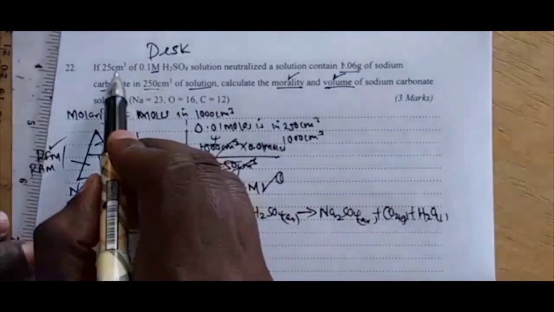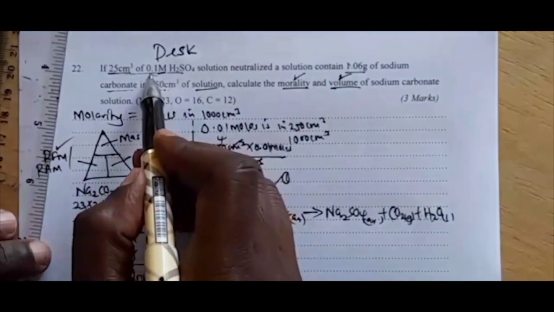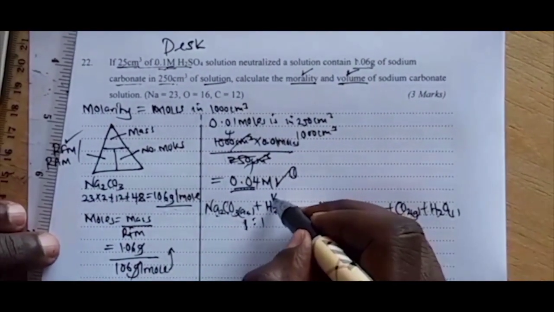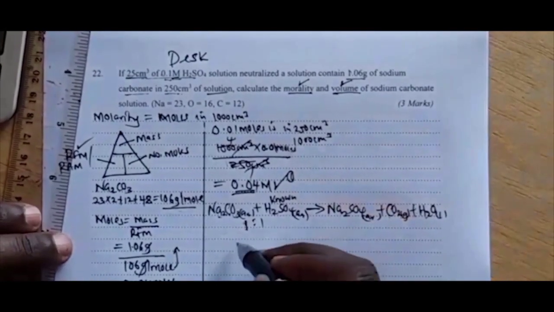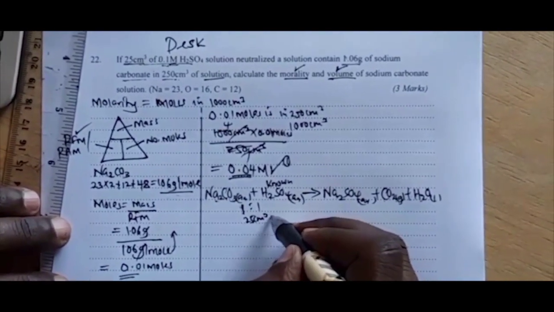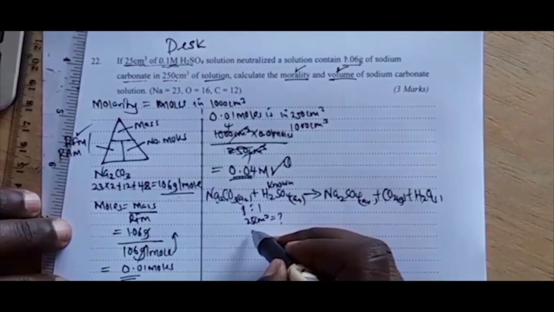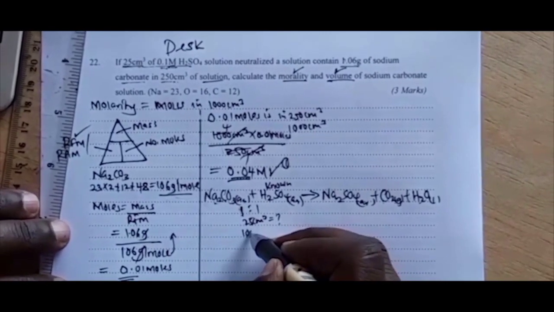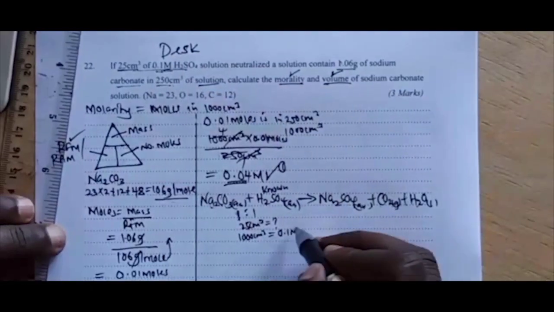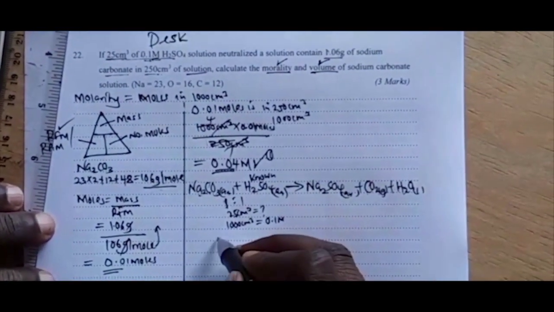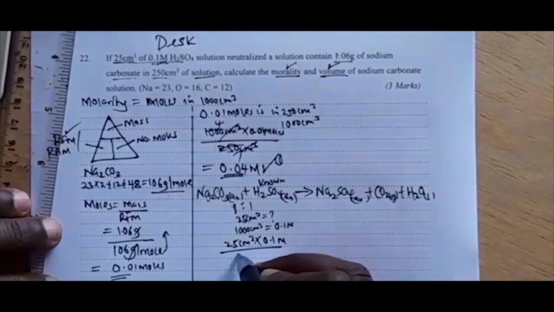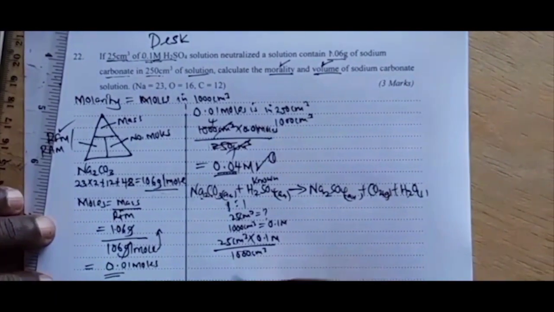Using our known solution, because we have its volume and its molarity, we can get the number of moles which reacted. In that case, 25 centimeters cube, we don't know how many moles, but we know 1000 centimeters cube is 0.1 molar. So we cross multiply: 25 centimeter cube times 0.1 molar divided by 1000 centimeters cube.